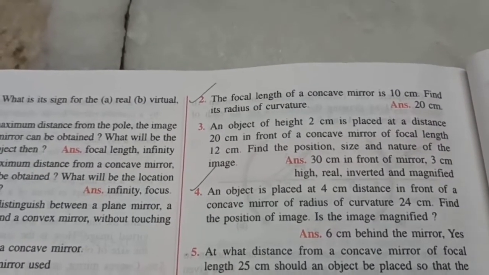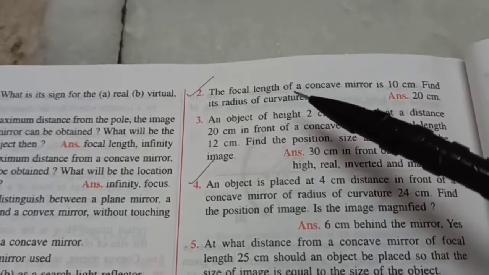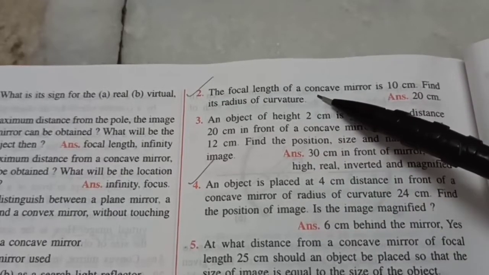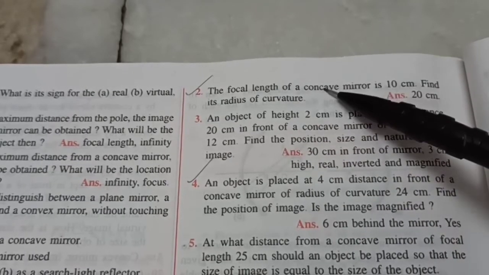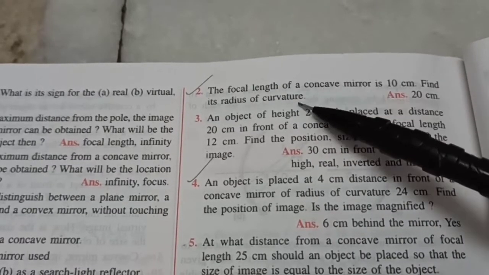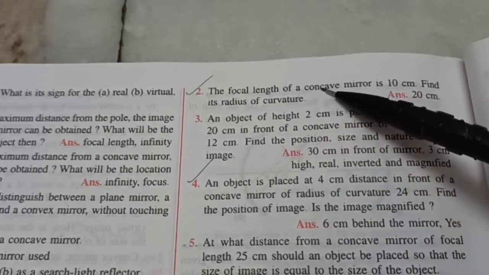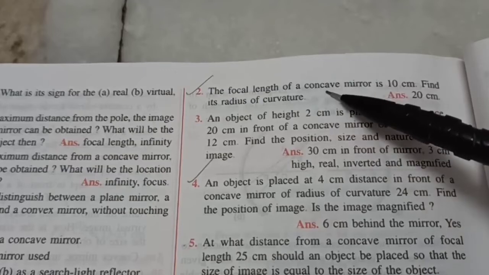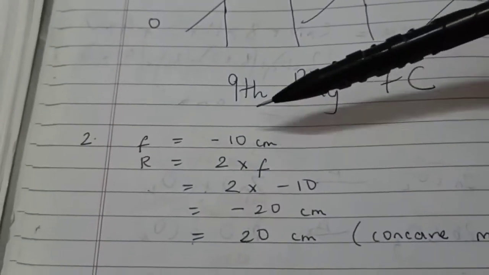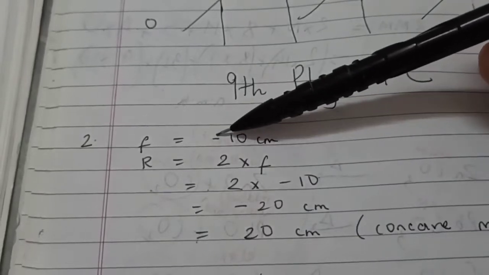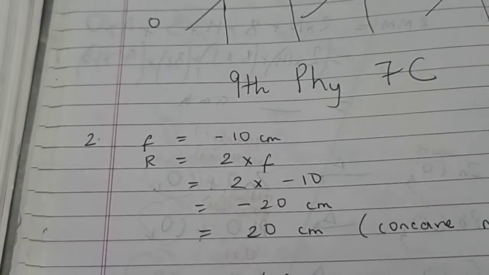The focal length of a concave mirror is 10 centimeters. Find the radius of curvature. Now we know that radius of curvature is twice the focal length in any mirror. But we have to be careful about the signs. Remember, for a concave mirror, the focus is on the left hand side, so the focal length will always be negative. For a convex mirror, the focus is always on the right hand side, so f will always be positive. So f is equal to minus 10 centimeters. The minus sign simply means it is on the left hand side. That is, it is a real focus, whereas a convex mirror has a virtual focus.